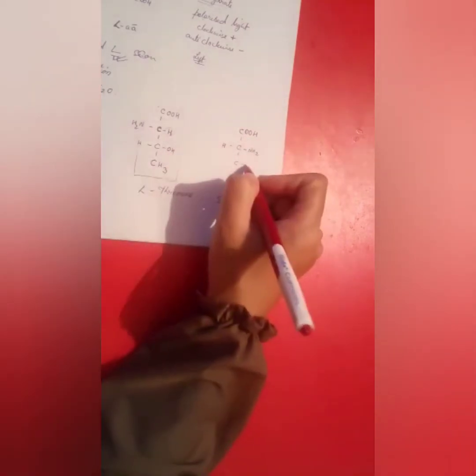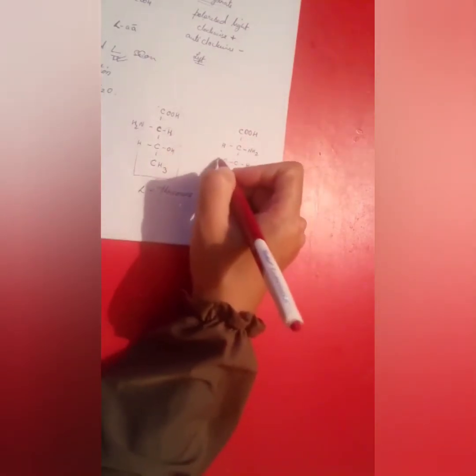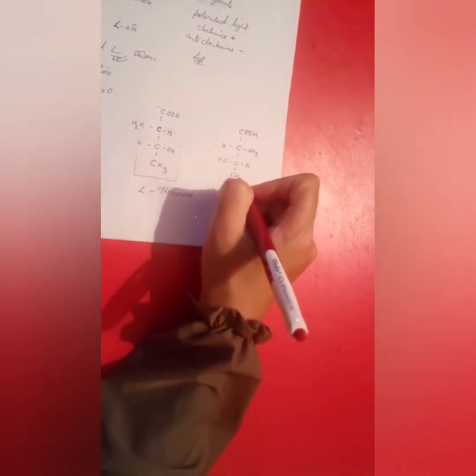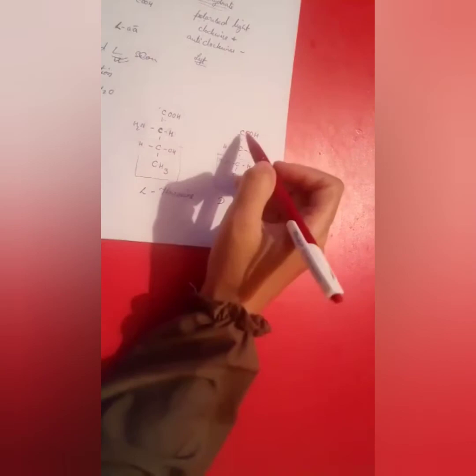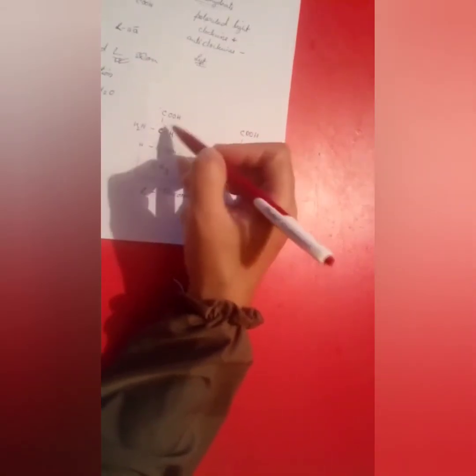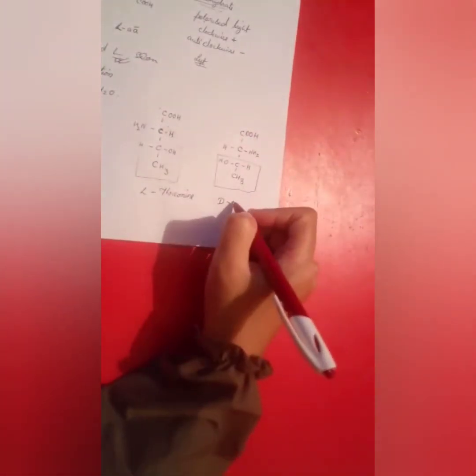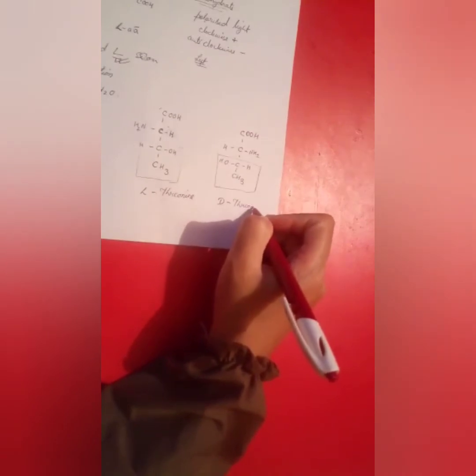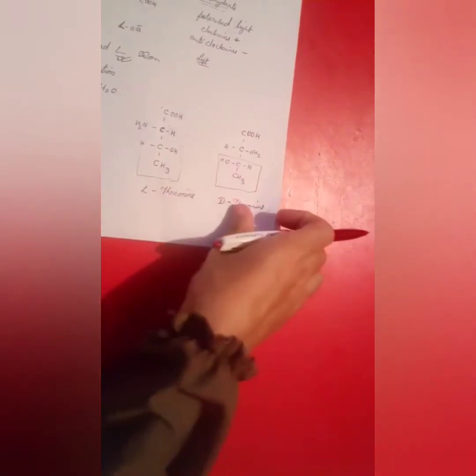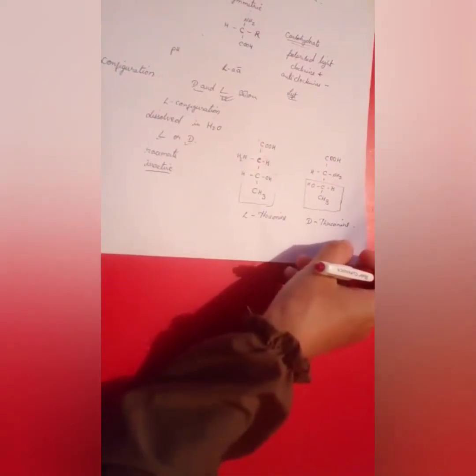So this is the D configuration and this is the L configuration of the threonine amino acid. This is the L and D configuration of the amino acid.